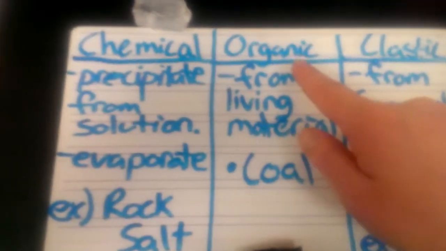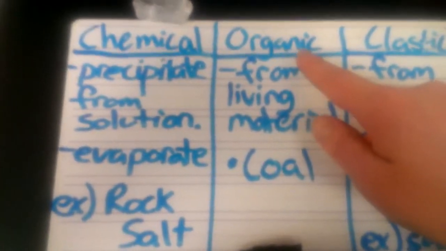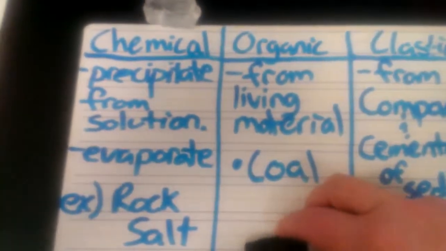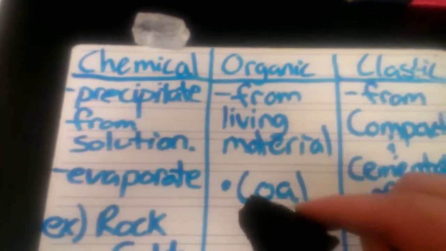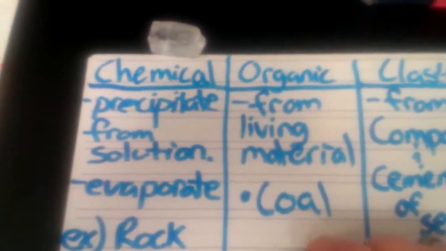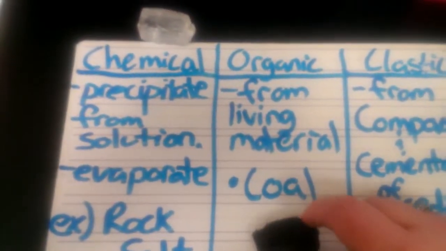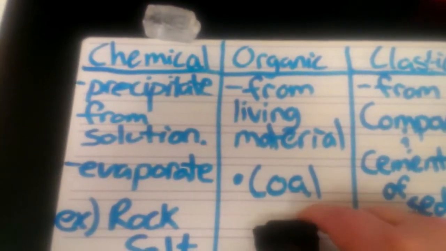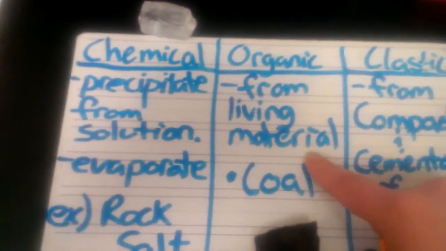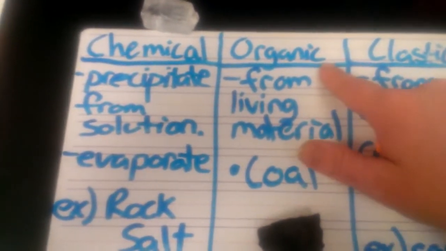Now, our organic sedimentary rocks aren't really shown on our rock cycle because they're forming from living material. The most common example is coal, and this would be coal. It's a black rock. Sometimes, like the one I showed you in class, you could see it looked like it had bark in it from trees. It's made from that living material, which is why we call it organic.